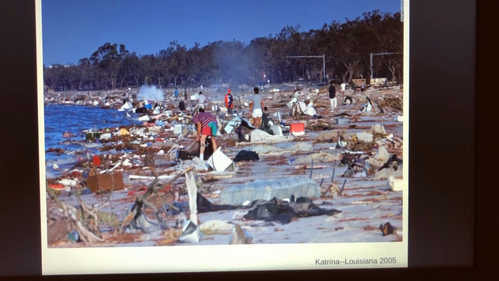This is the coast, and you can see people are on the coast trying to pick up whatever they can, find bodies. There were hundreds of thousands of people that were killed during Katrina.